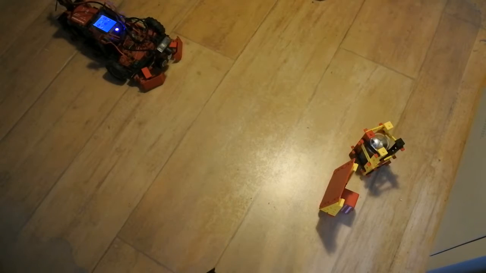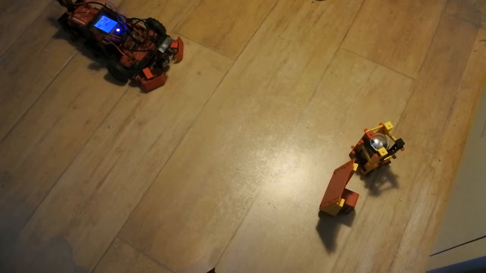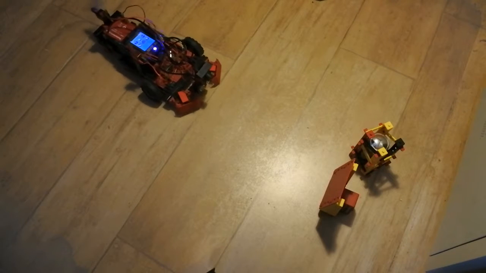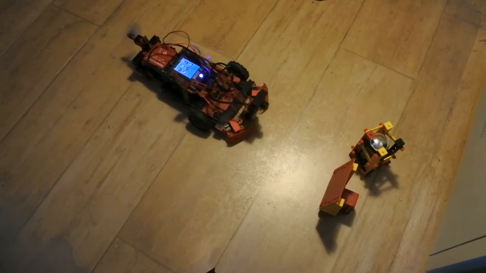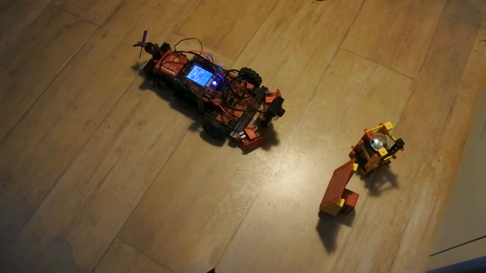Right here, and let's see. That's another trajectory. What happens here? Another OpenCV error.